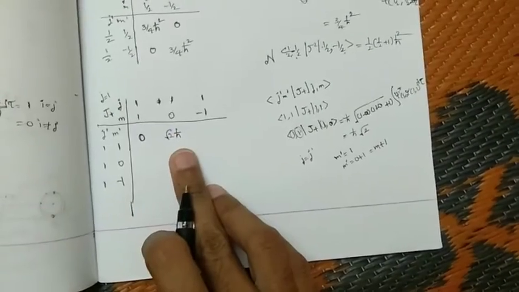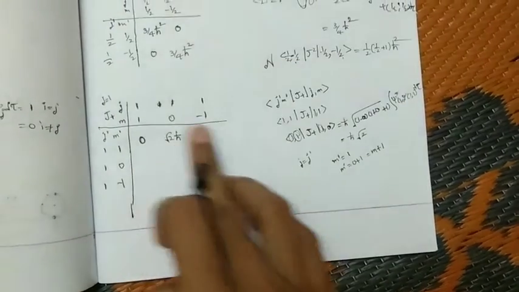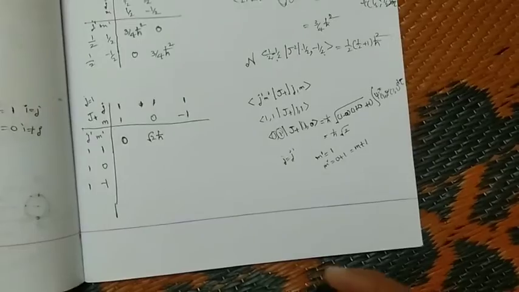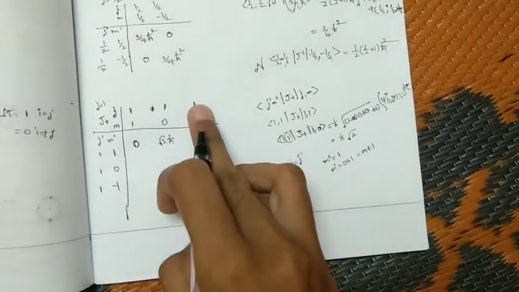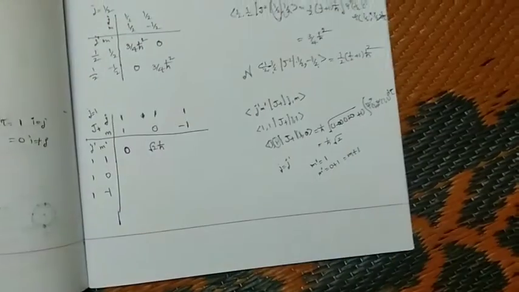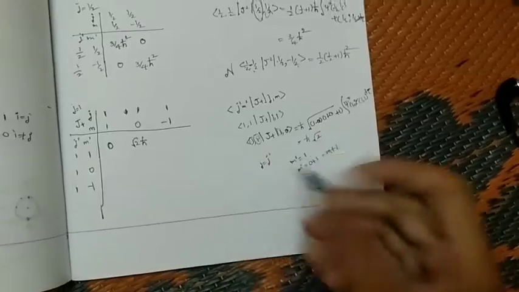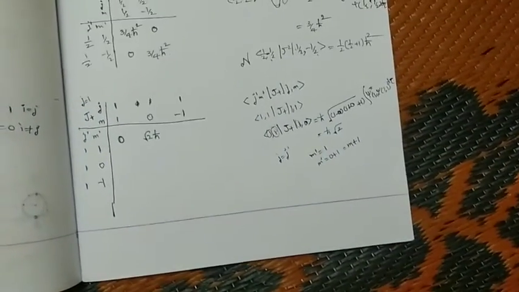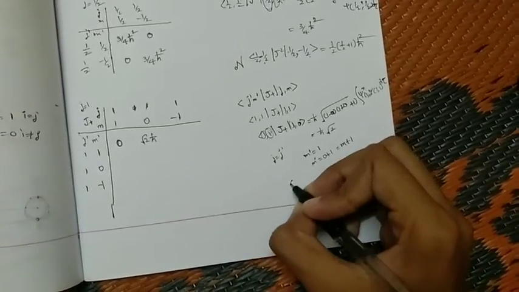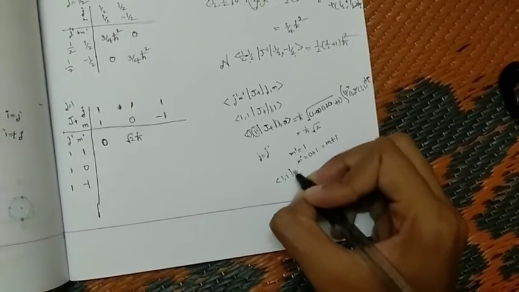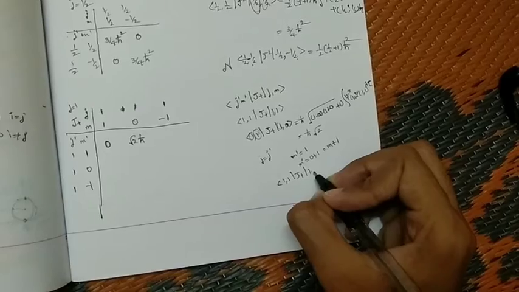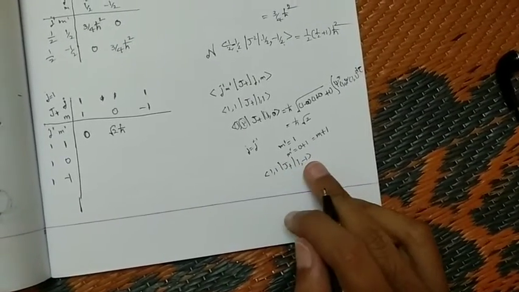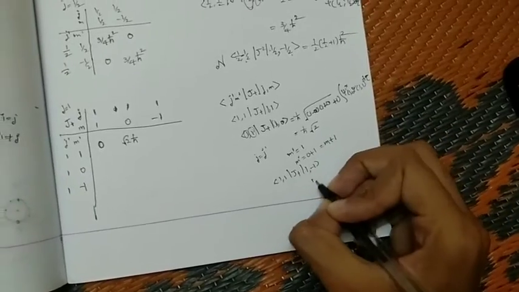In the same manner, for the next term we would have 1 comma 1 operating on 1 comma minus 1. If we consider only the J and M values, 1 comma 1 J plus of 1 comma minus 1. This J plus increases the value of M by 1, so you would have 1 comma 0.